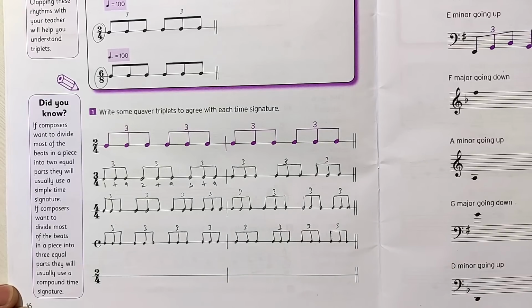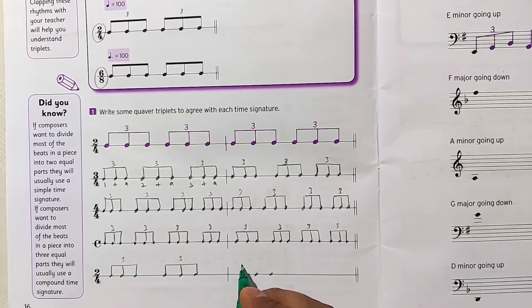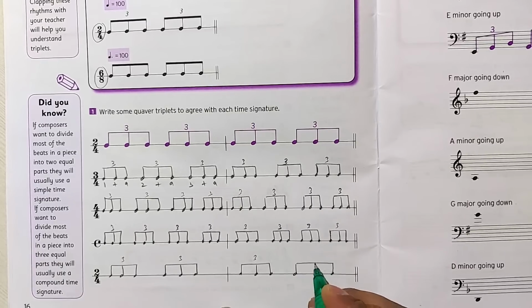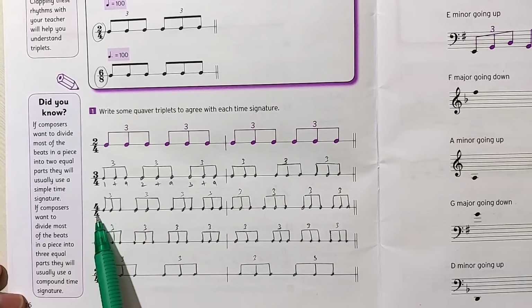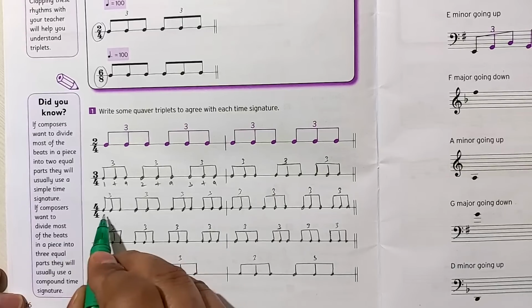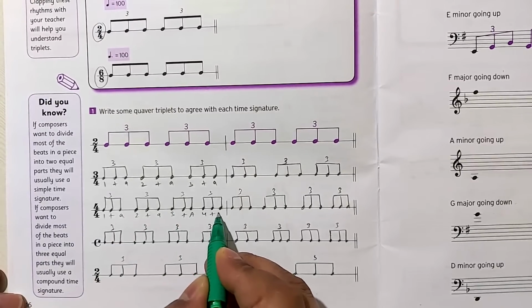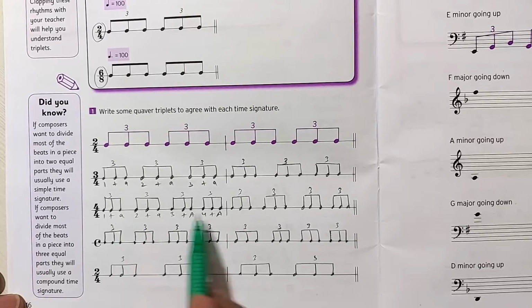Okay, the last one is 2 by 4. That means 2 crotchet beats in one bar. So we divide only 2 crotchet beats. We need 3. And the last one. And we finish our beats here. So just remember that we have to check the time signature. There are 4 crotchet beats, so that means this is 1 and a, 2 and a, 3 and a, 4 and a, which is one beat divided into 3 quaver beats. So you can see we are covering 4 crotchet beats in one bar.